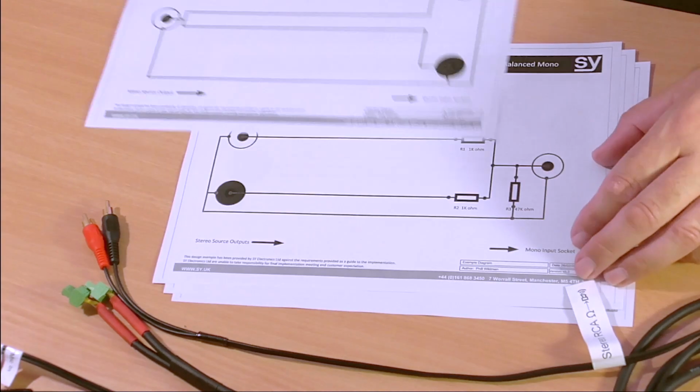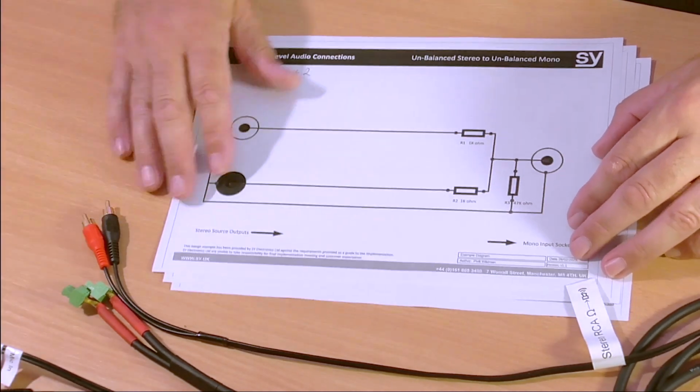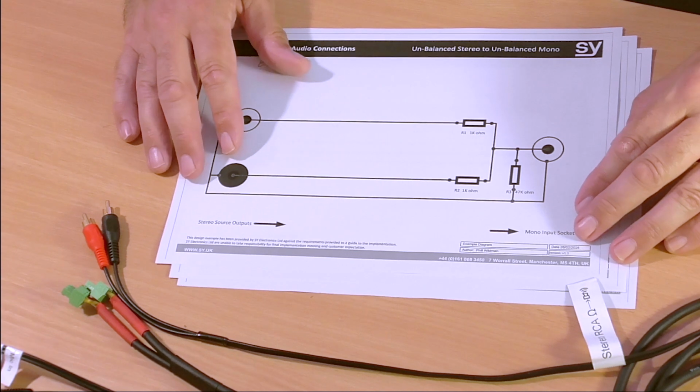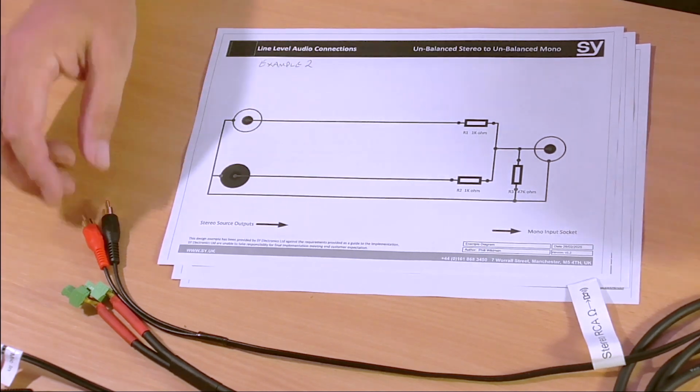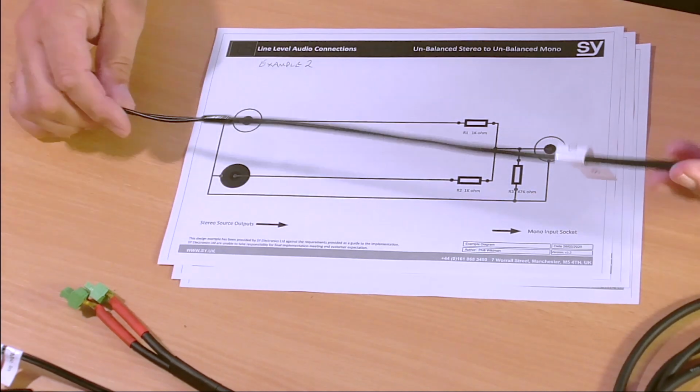Now, our second example, let's take that out of the way. We do have a document. If you get in touch with us, we can send you a copy of this PDF which explains many different scenarios. We're just going to go through a few of them here, just four.